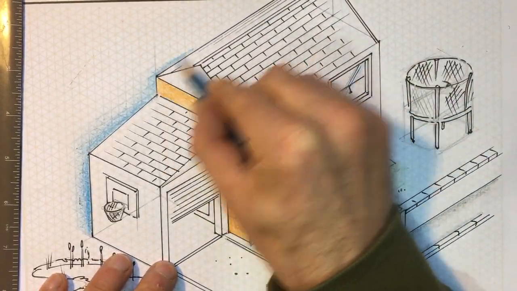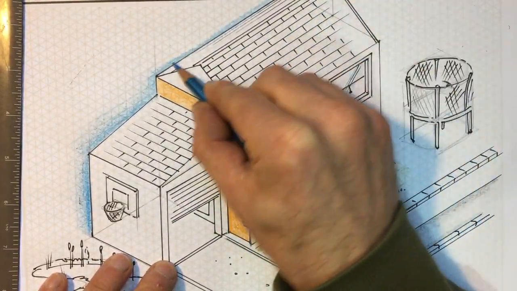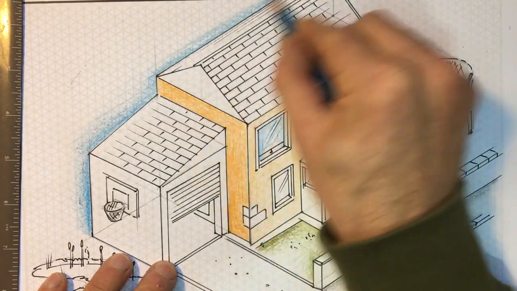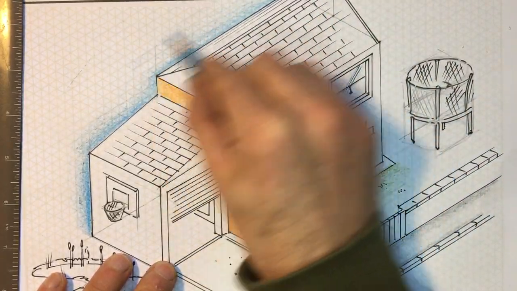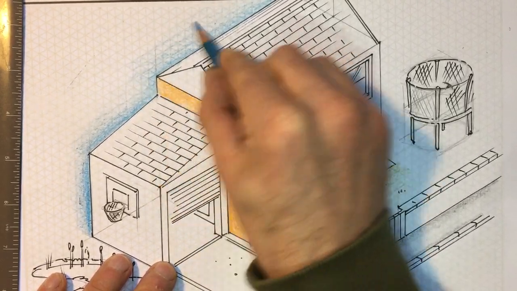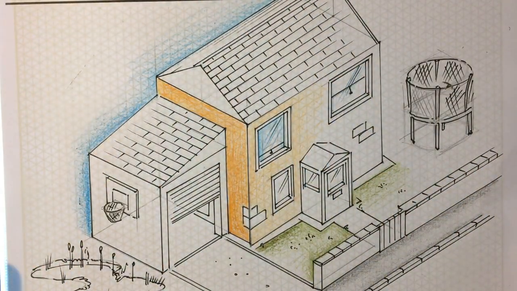So same with this bit, so I'm shading that edge there and then just fading it to white. So I don't have to colour the whole of the page blue to suggest that there's a sky there in the background. Okay, so there we go, that's our house.